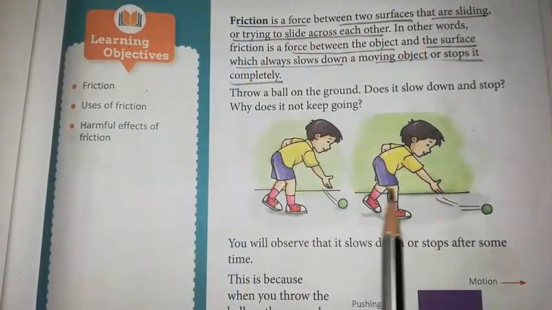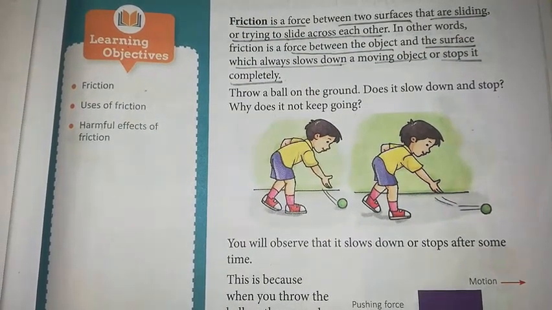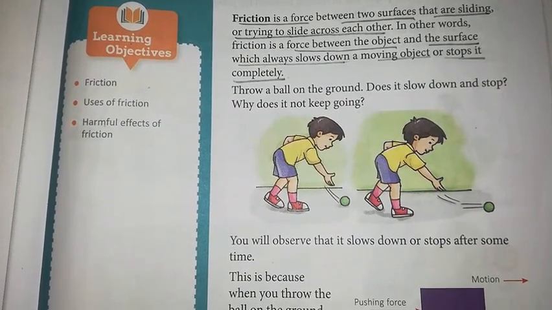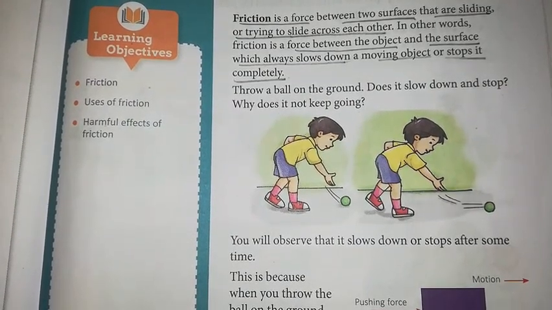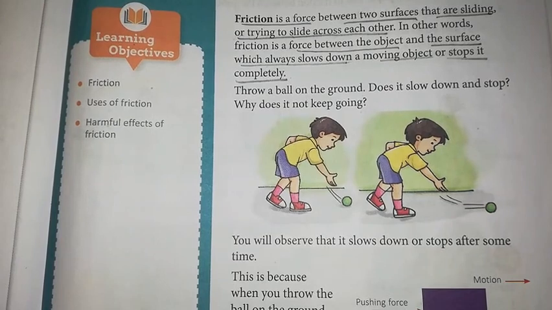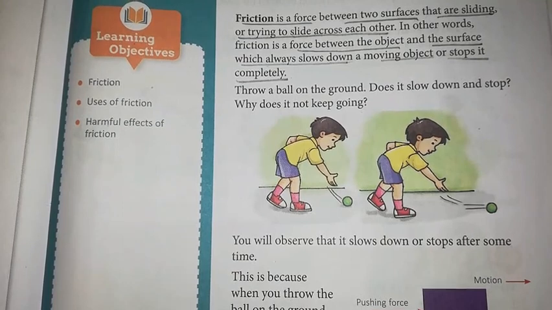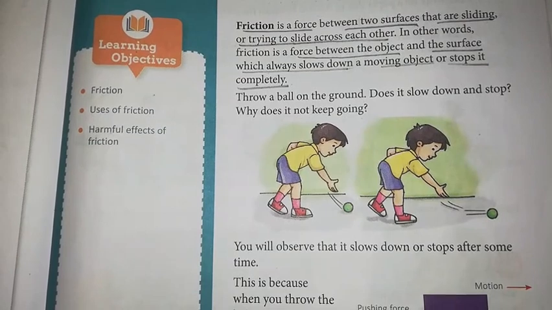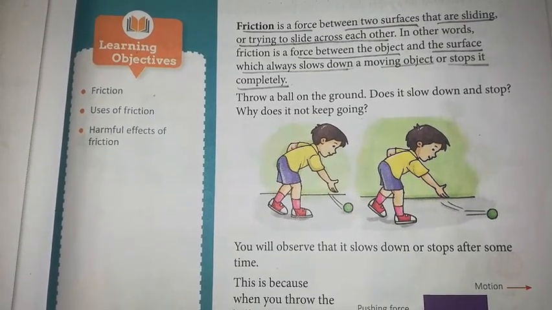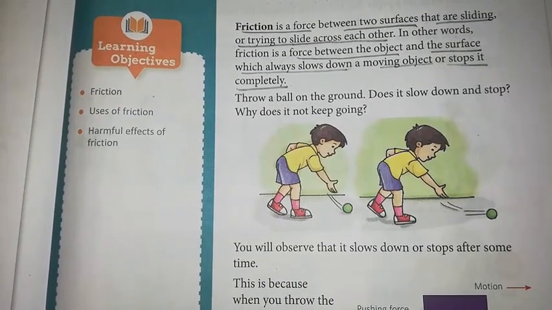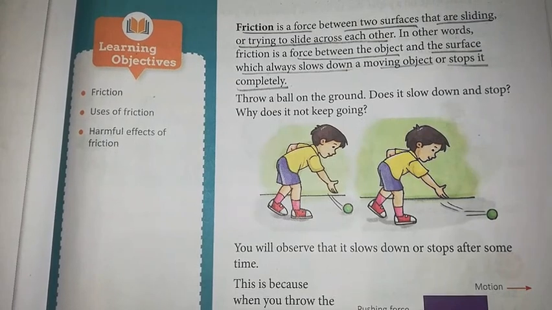All of you look at these pictures. Here you can see a boy throwing a ball on the ground. As we know, when we throw a ball on the ground, it will move along the ground. And what happens to the ball when it moves some distance? Yes, the ball will slow down and at last it will stop. This is because of friction. Friction is a force between the object and the surface which always slows down a moving object or stops it completely.